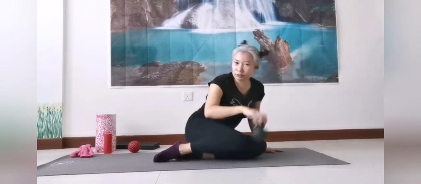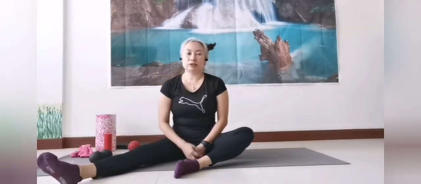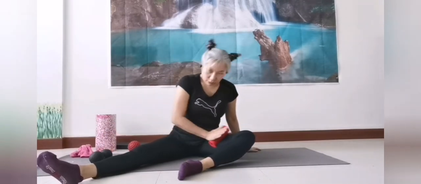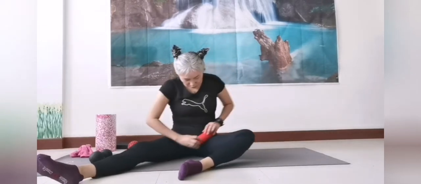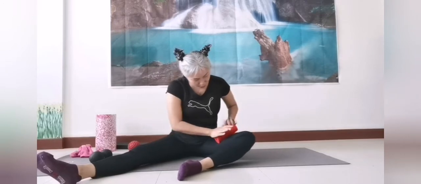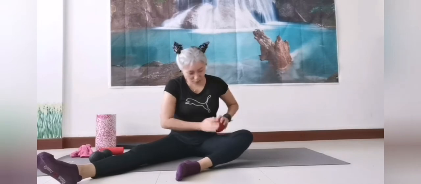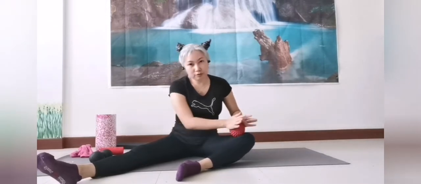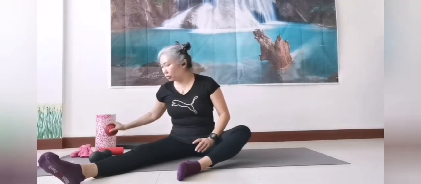Good. Now let's go to your inner thigh. In the sitting position, just bend your knee, use the mini roll on your bottom, and just roll all the way down with the hip, just to your knee. Of course, you can also use the ball. In fact, with the ball you may feel more comfortable. Okay, so make sure you roll from the hip all the way toward the knee area.